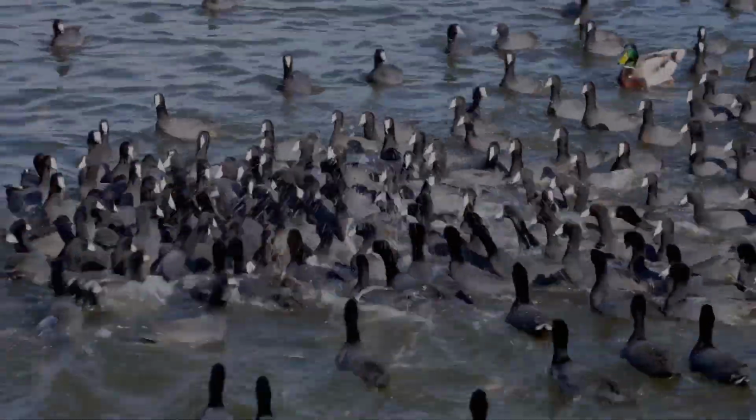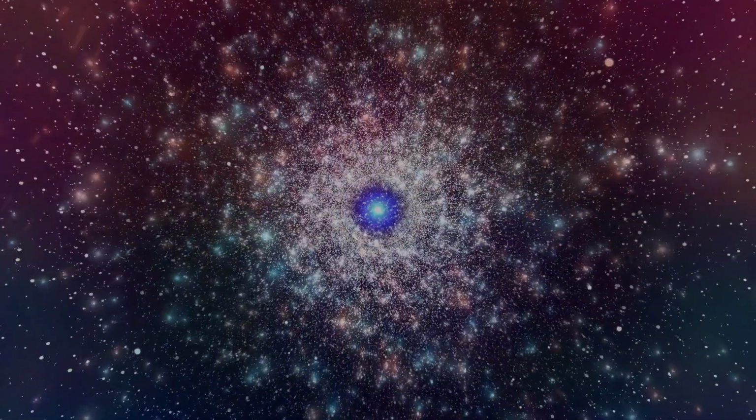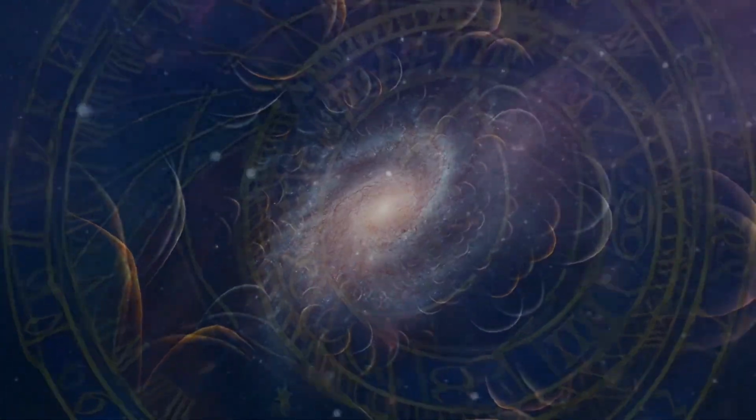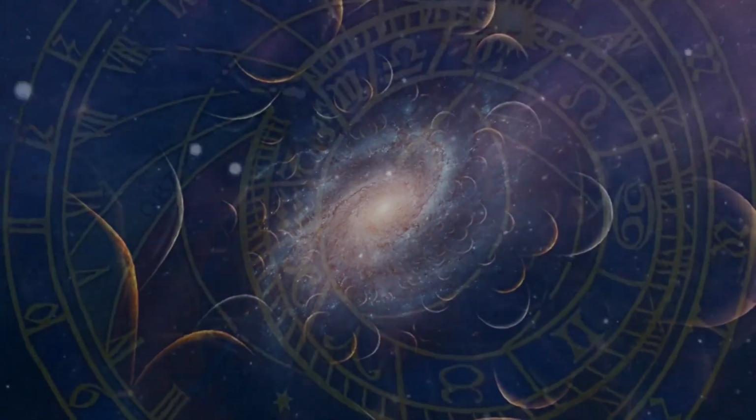simpler parts. Consider a galaxy, a swirling metropolis of stars. No single star dictates the galaxy's form or fate. Instead, it's the gravitational dance of billions, each contributing to the grand cosmic structure.